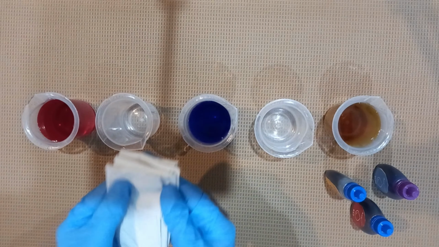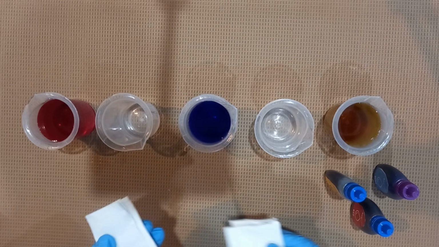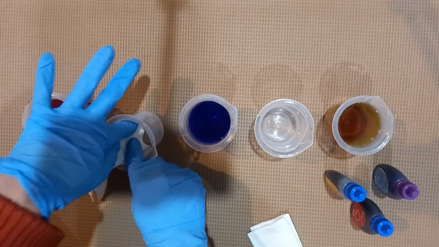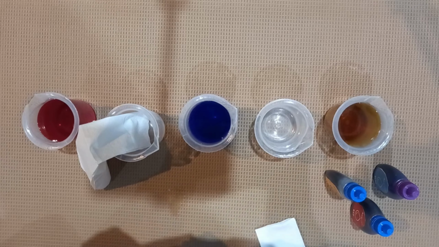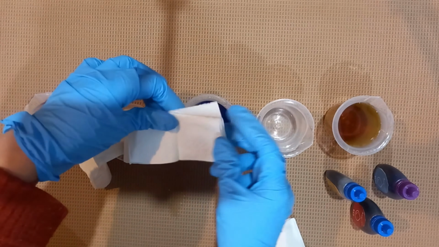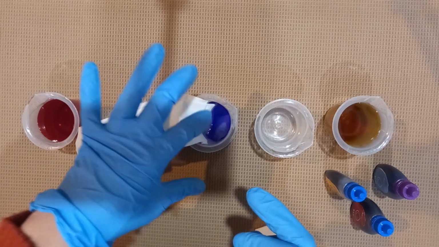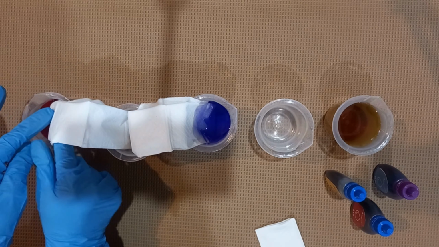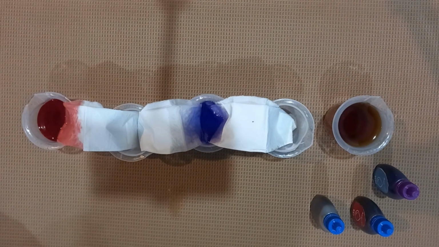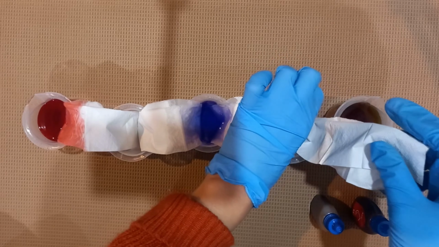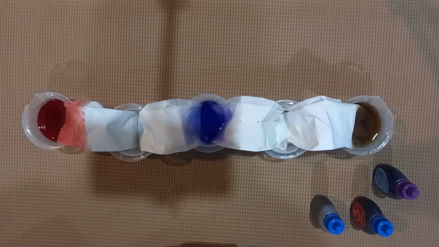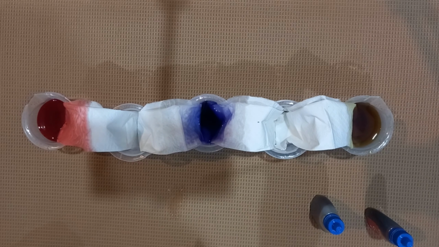Now take some tissue papers. Just fold it. Put one edge of the tissue paper in red color and the other edge in the empty beaker. Same is the case for the blue color. Put one edge in blue color and the other in the empty beaker. Same for the yellow one. In this way, we will get a path from which color can easily flow from one beaker to another.